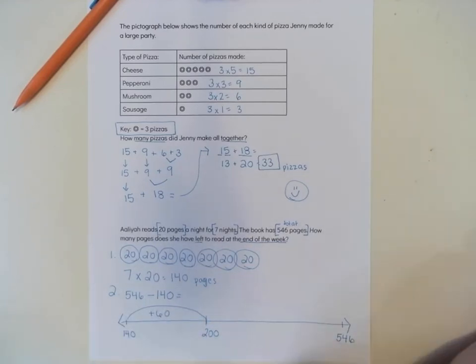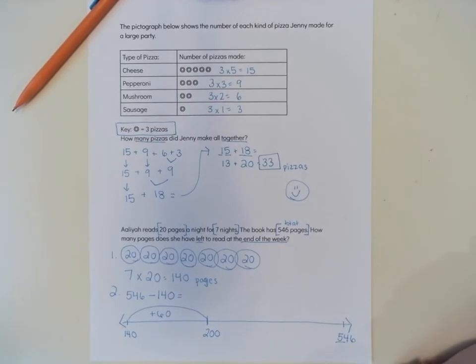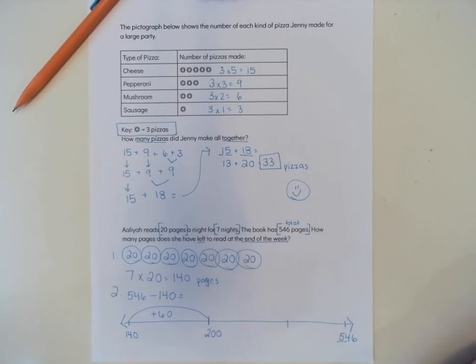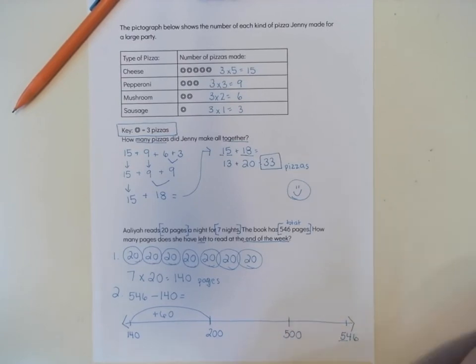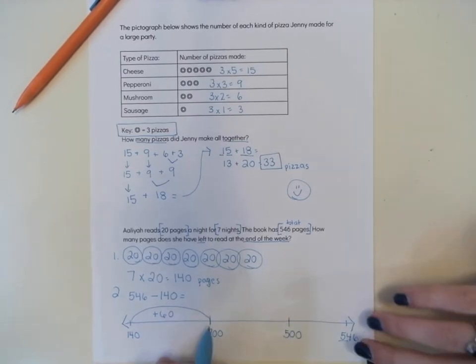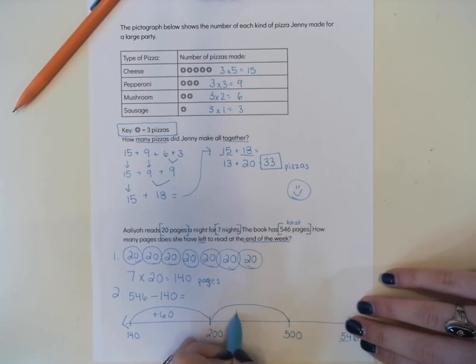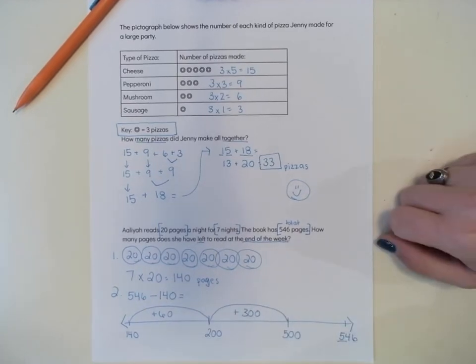Now that I'm at 200, I need to find the 100 in my number. The 100 in the number I'm trying to jump up to is 500. So I need to figure out how many hundreds I need to add to 200 to get up to 500. That's right, I'm going to add 3 hundreds. Now we're almost there.